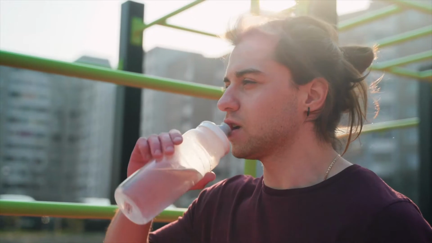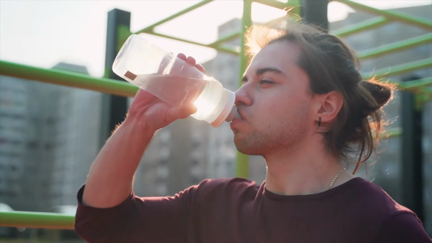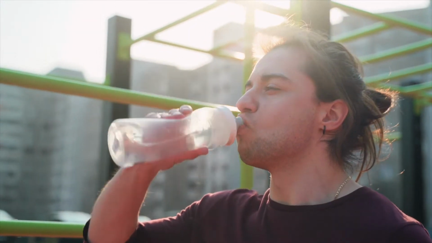I personally did not deal with the keto flu, but I also did two things to prevent myself from having it. One of the things that I did is I hydrated myself a lot. Have a nice little water thermos with you wherever you go and drink from that frequently. Okay, hydration is key to getting through the keto flu.